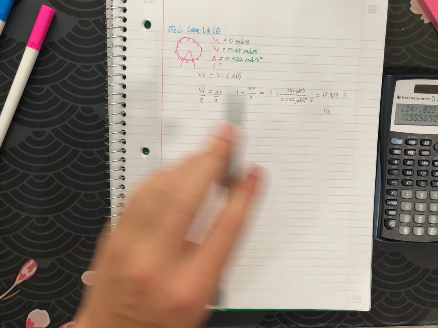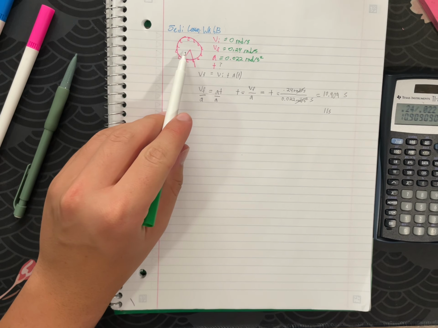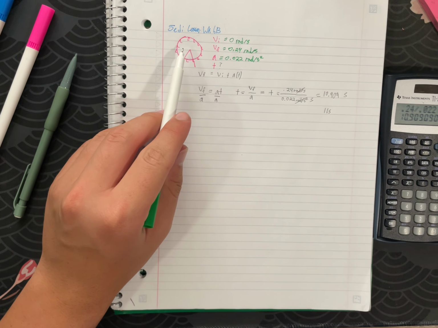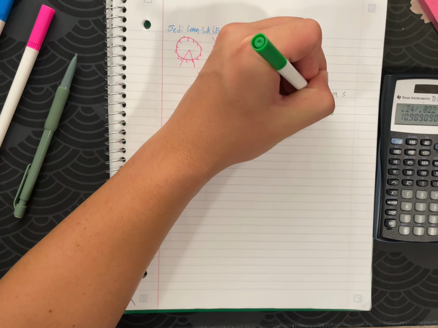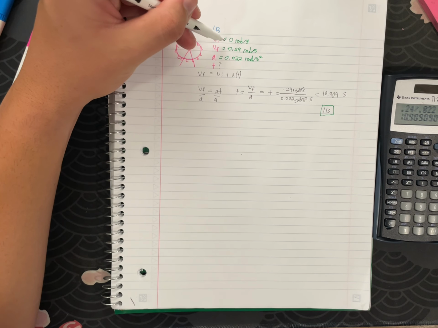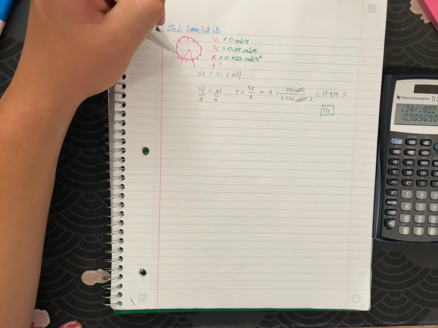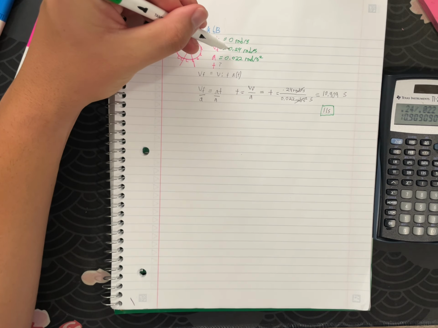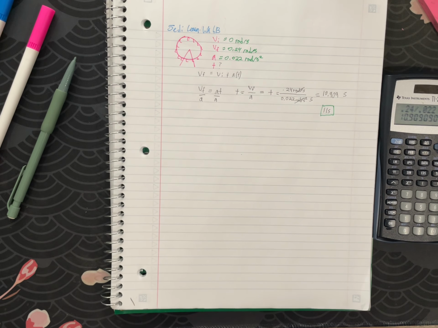And that is how long it will take for our Ferris wheel to start at an initial velocity of 0, so not moving at all, in order for it to get all the way up to its top speed of 0.24 radians per second.